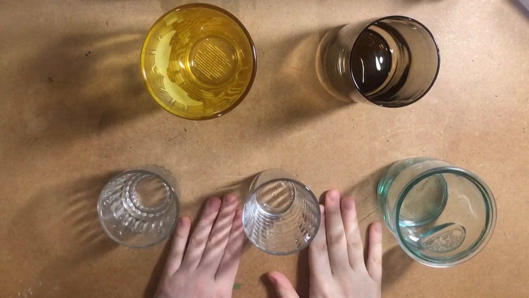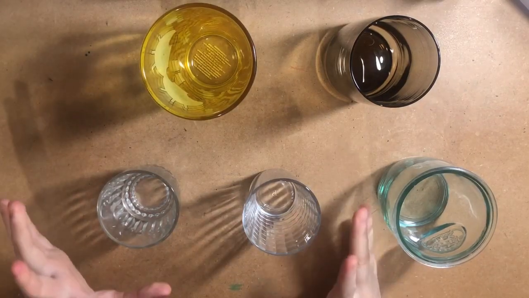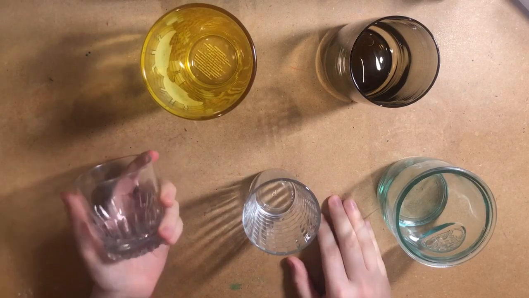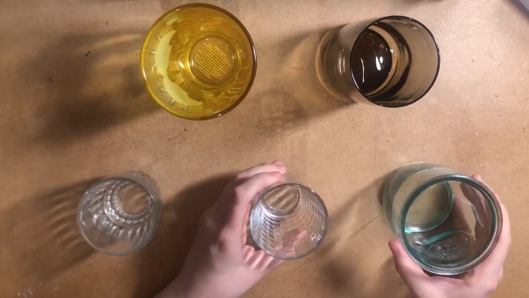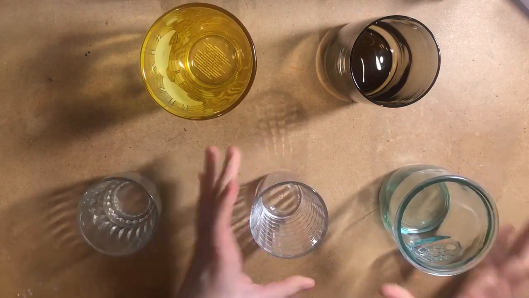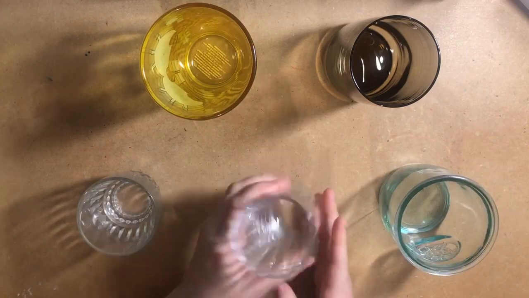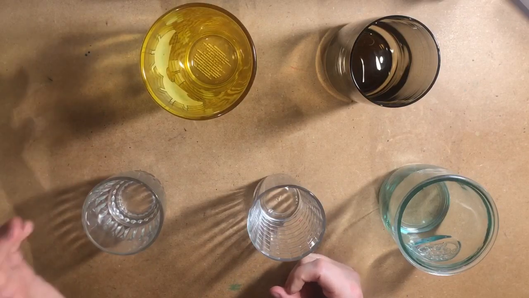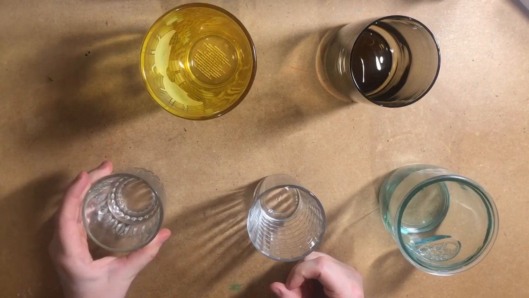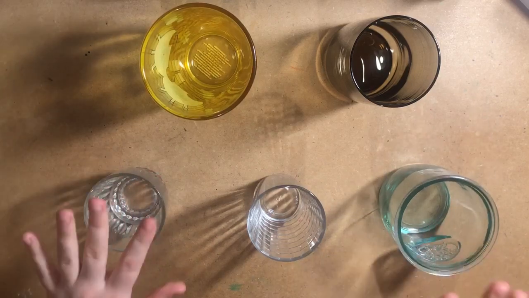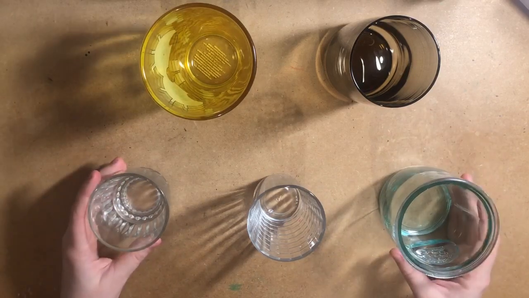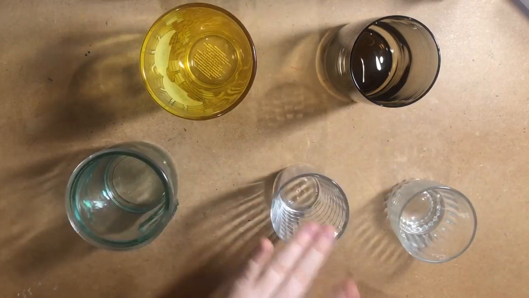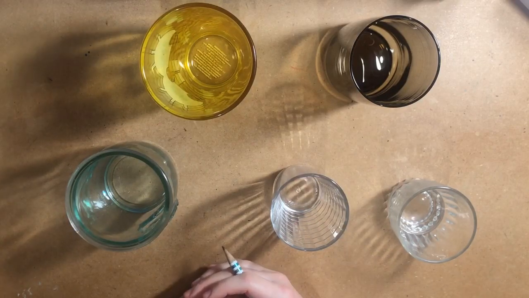Before we get started with the rest of this experiment, if you're following along with me, I want you to be very careful. Right now I'm using glass cups, a couple different types of glasses here. If you're doing the same thing, you can use plastic cups, a mug, or even a can or a water bottle. But if you are doing this, be very careful with your glass objects and do it with adult supervision, just to stay safe.